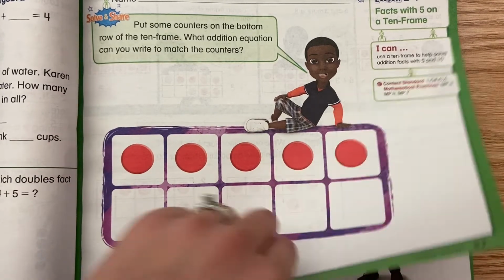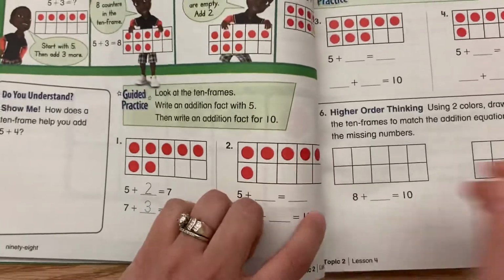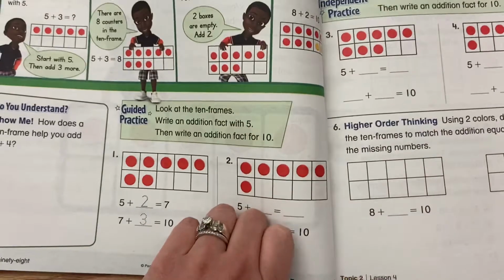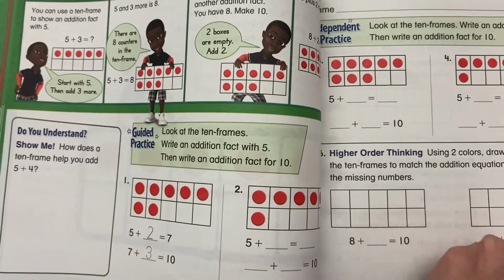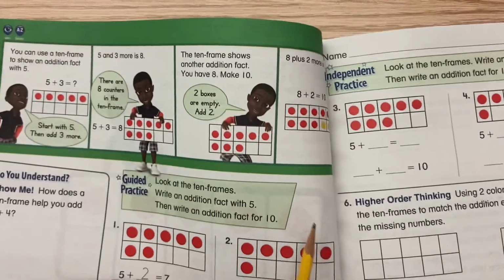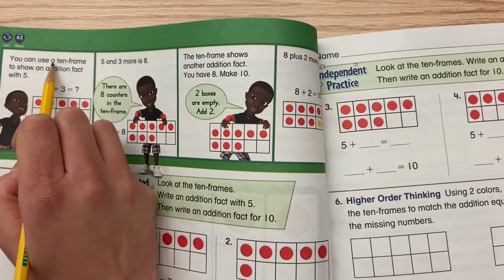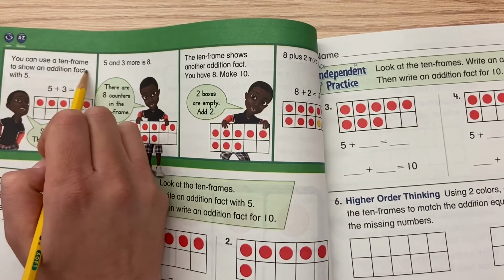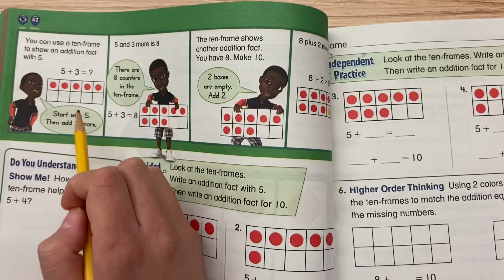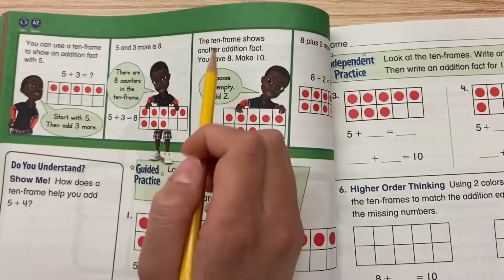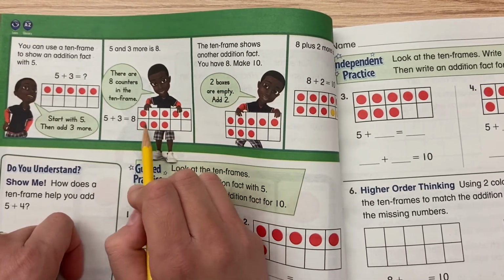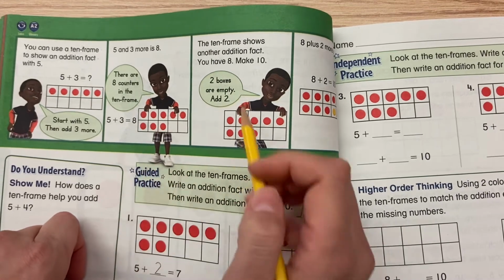Let's move to the next page, page 98. Let's take a look at the top here. You can use a 10 frame to show an addition fact with 5. Start with 5, then add 3 more. 5 plus 3 more equals 8.